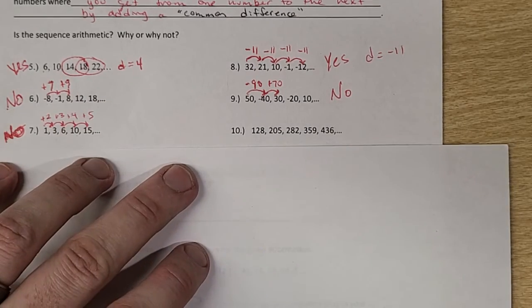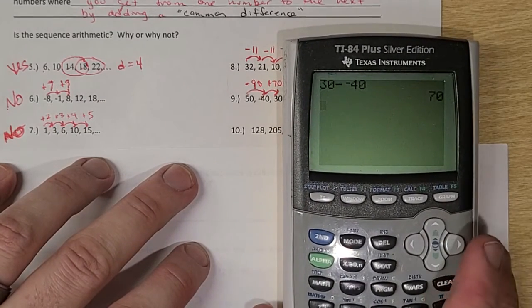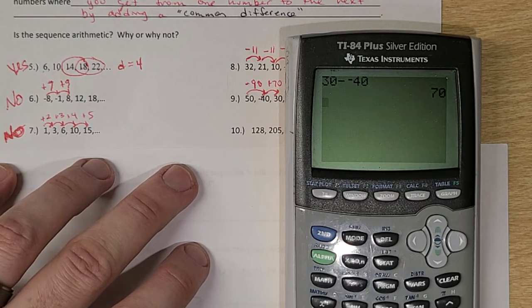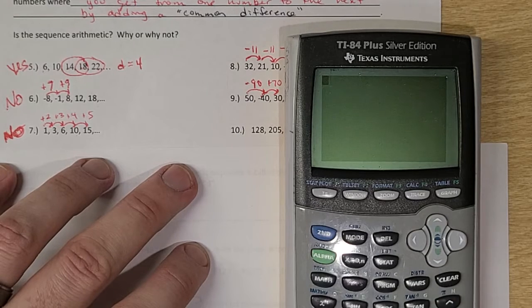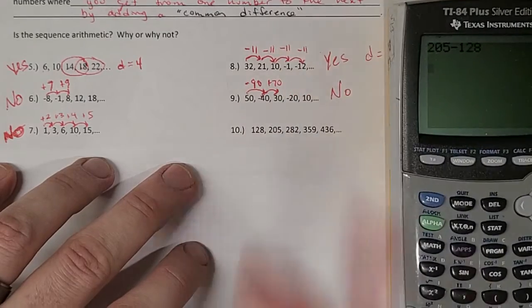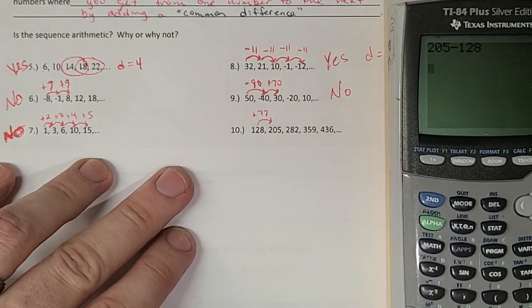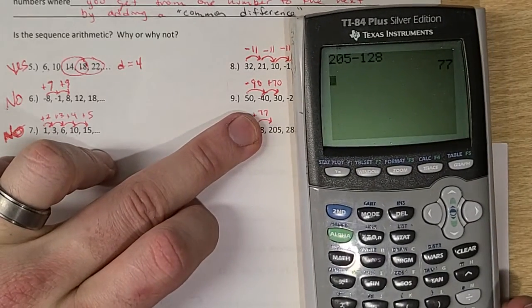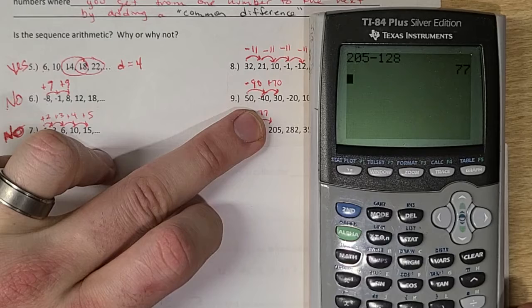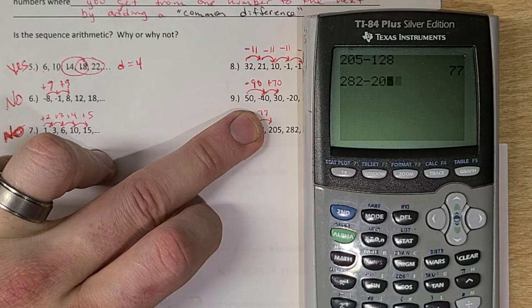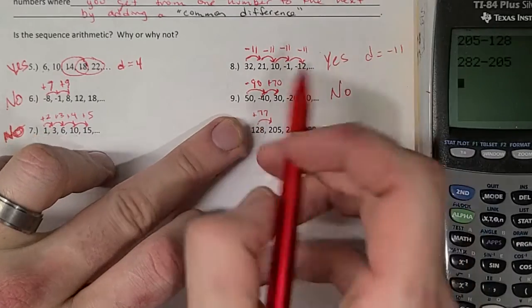Last one, number 10. Well, let's see. If you're not good at mental math, again, that's fine. Just grab a calculator. To go from 128 to 205, I take the second number. Let's just clear this. 205 minus 128. That gives me 77. So from here to here, looks like I'm going up 77. Now we're going to do the exact same thing with the next two. I'm going to take 282, and I'm going to subtract 205. And it looks like I got 77 again.